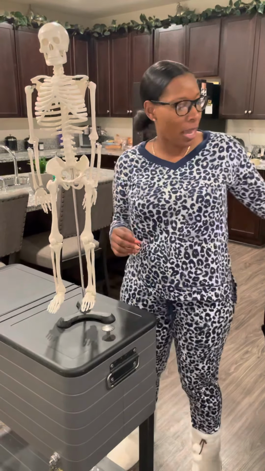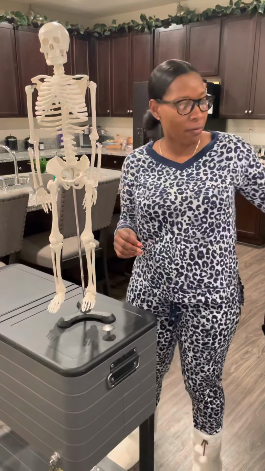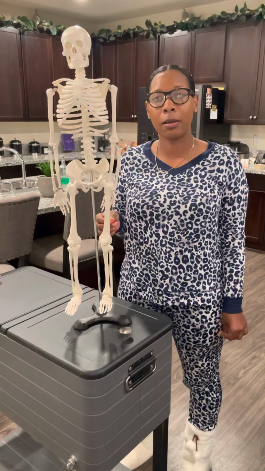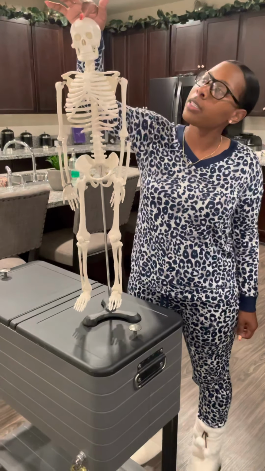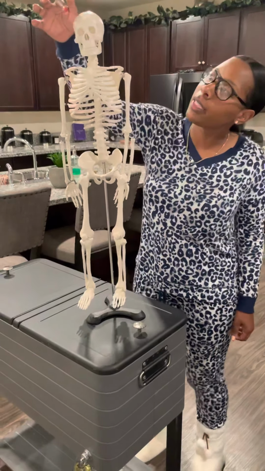And today we have our skeleton here. We're going to start with the axial skeleton, and we're going to start with the anterior skull. So this is the nasal cavity right here. And then here goes the sphenoid. It's located here. The lacrimal is here.